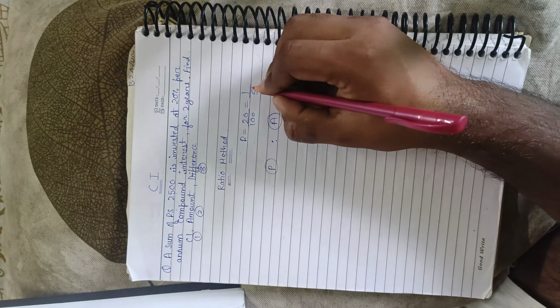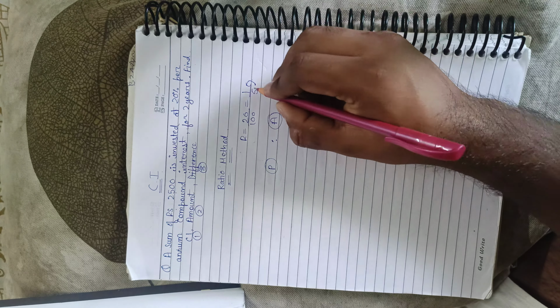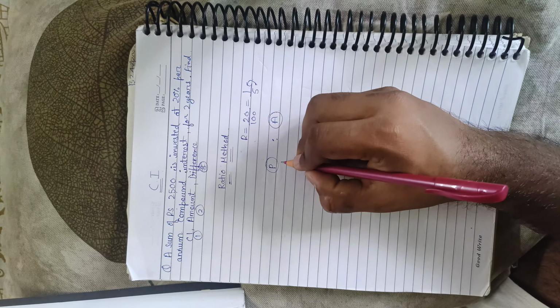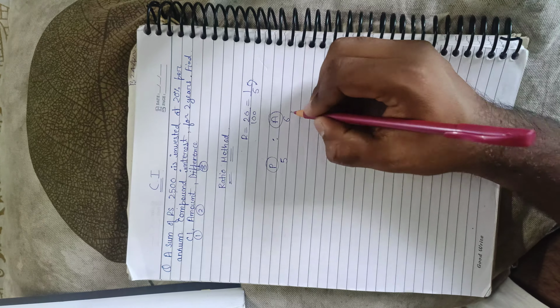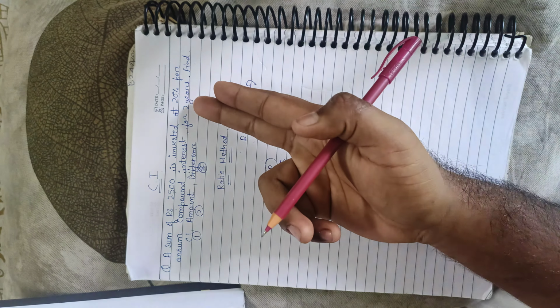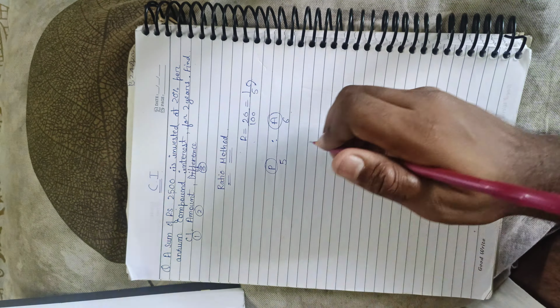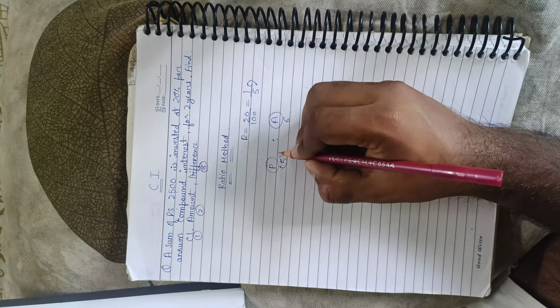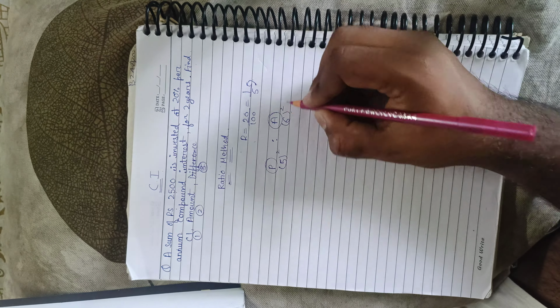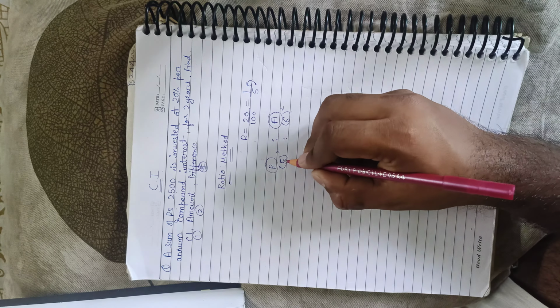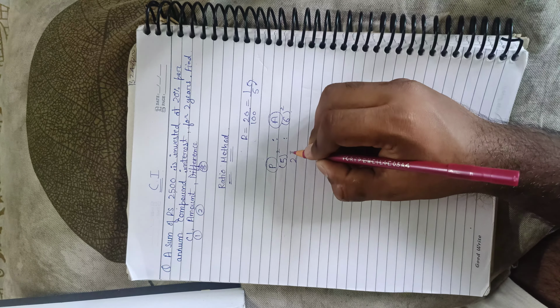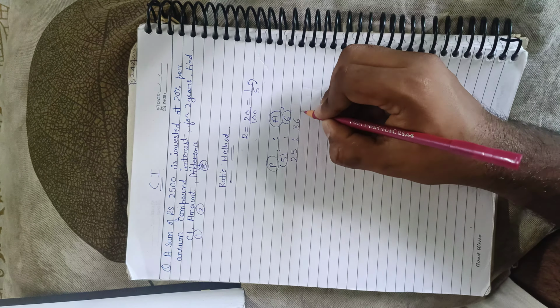So it increases, from 5 it becomes 6. And here the time period is 2 years, as you can see. So we square these numbers. So we get 5 squared is 25 and 6 squared is 36. Simple.